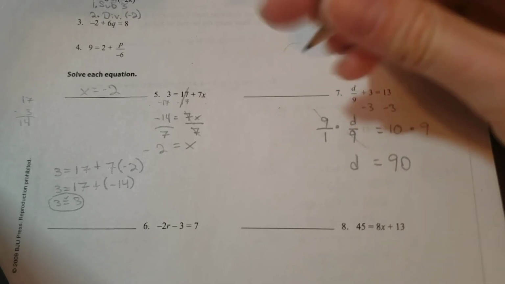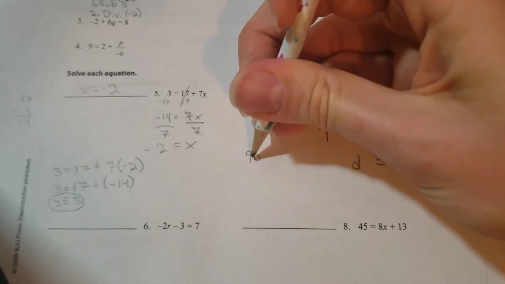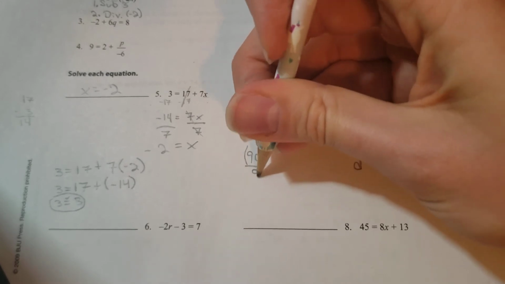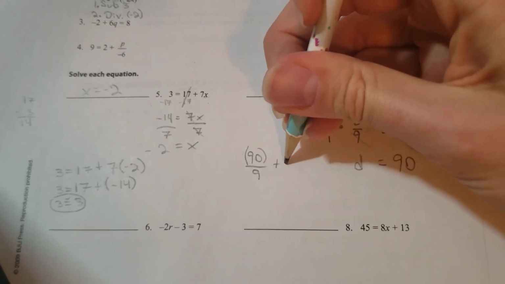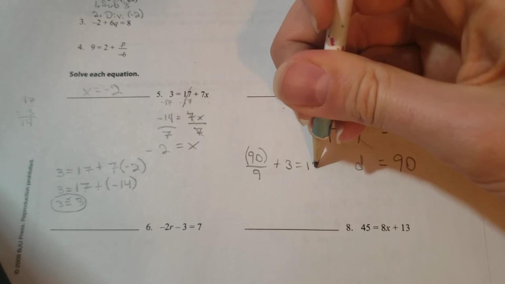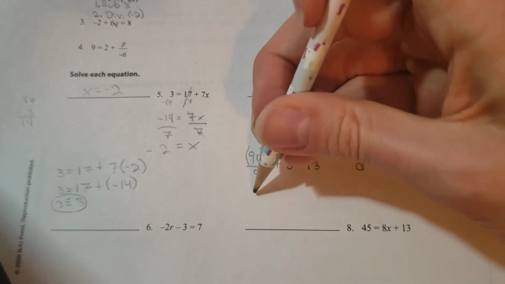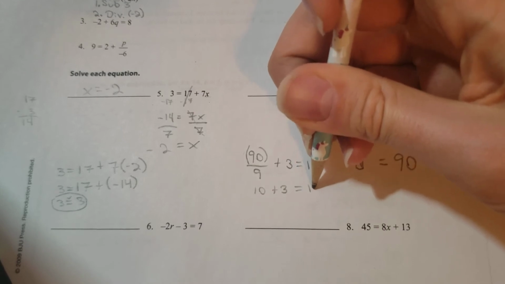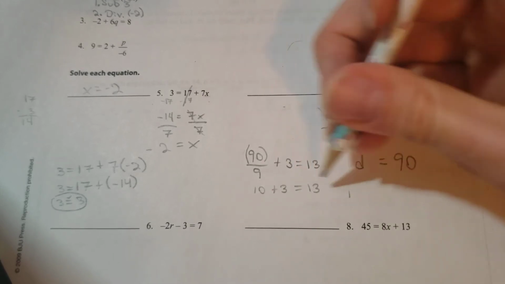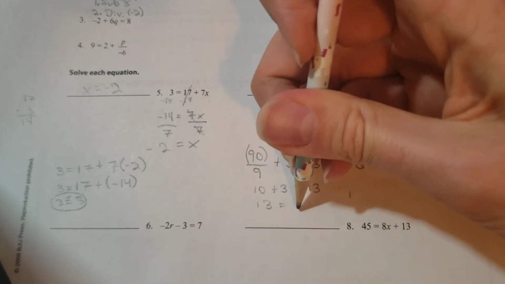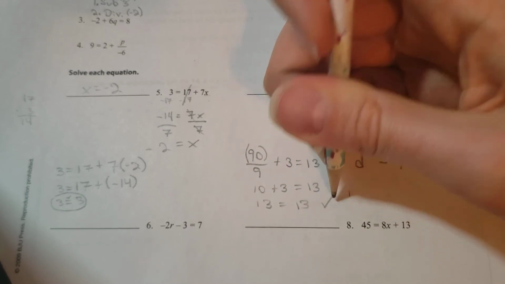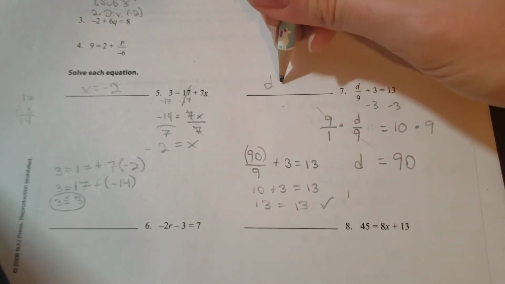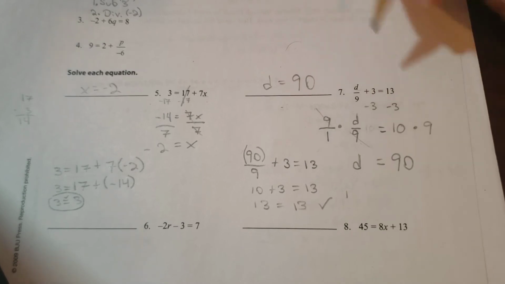And if I plug this in, that'll be 90 over 9 plus 3 equals 13. 90 divided by 9 is 10. Plus 3 equals 13. And it's true that 13 equals 13. So D equals 90.